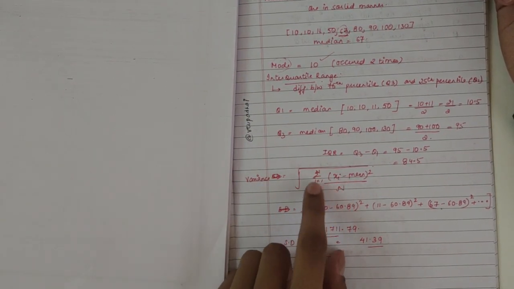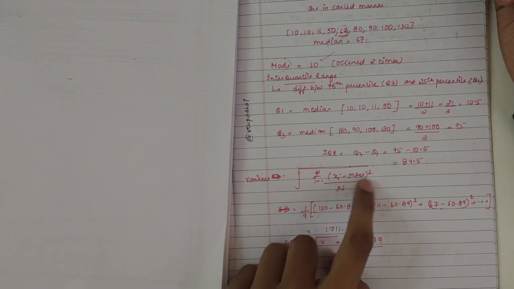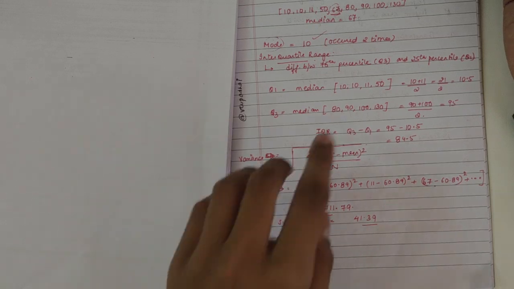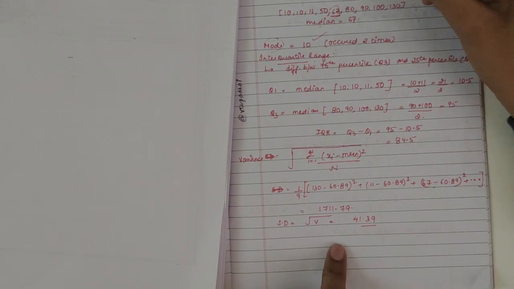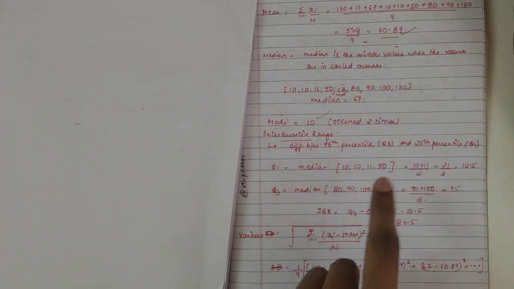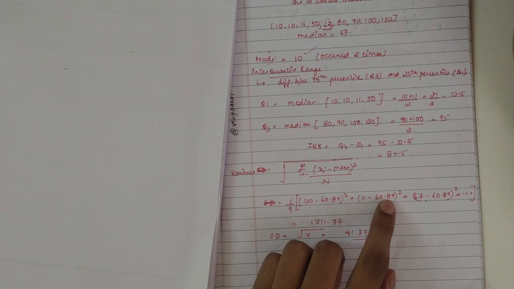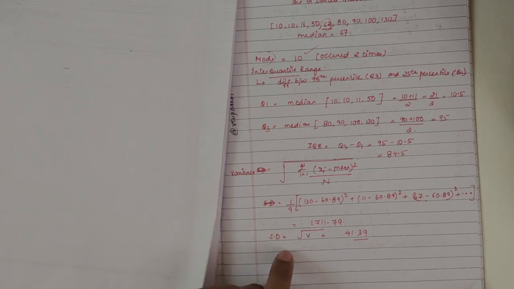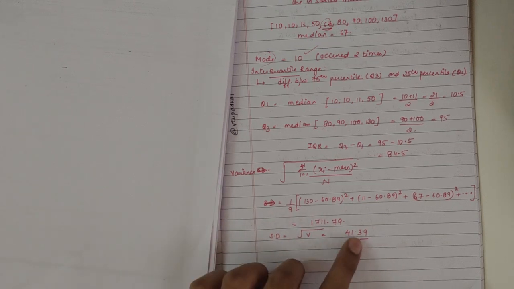At the same time, how will you calculate variance? Variance is equal to the summation from i equal to 1 to n of (xi minus mean) whole square, divided by n. So just apply the formula: 1 by 9 into (130 minus 60.89) whole square plus (11 minus 60.89) whole square, and continue till the end. You get the answer as 1711.79. Standard deviation will be nothing but the square root of variance, that is 41.39.